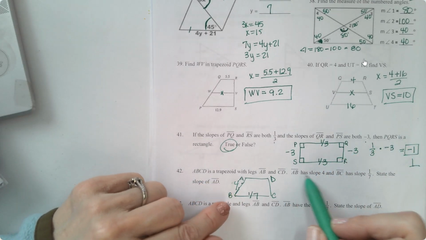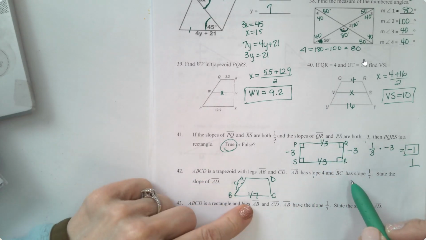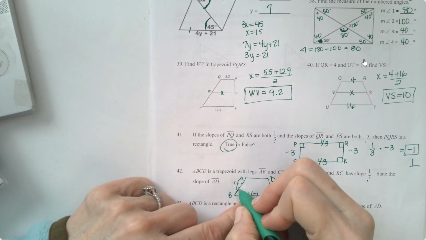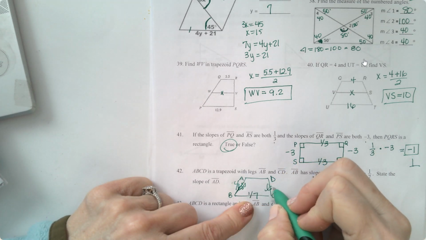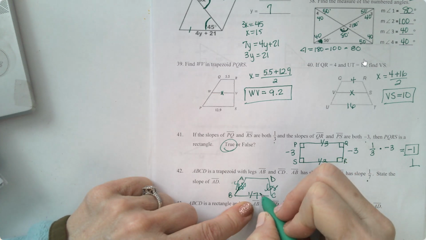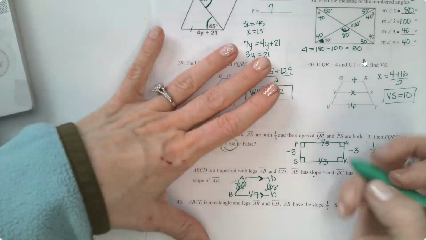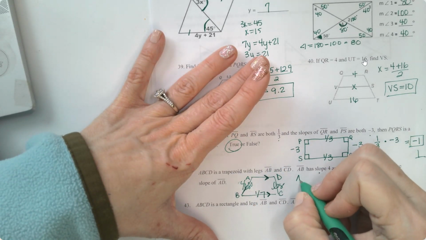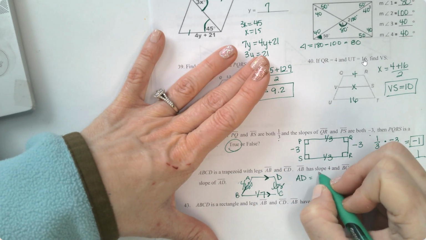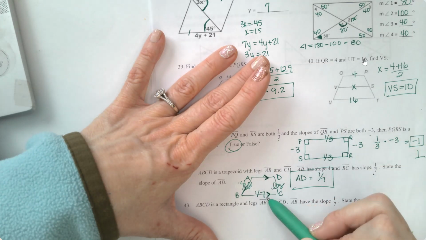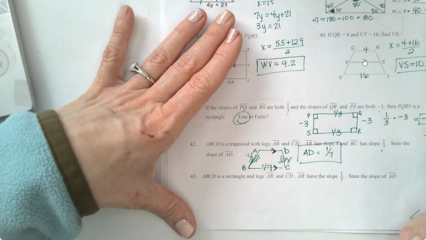So back to this. AB has a slope of 4, BC has a slope of 1/7. These are the legs, which means this is the bottom, this is the top. Those would be parallel. So AD would have to have a slope of 1/7 as well, because these would have to have the same slope.